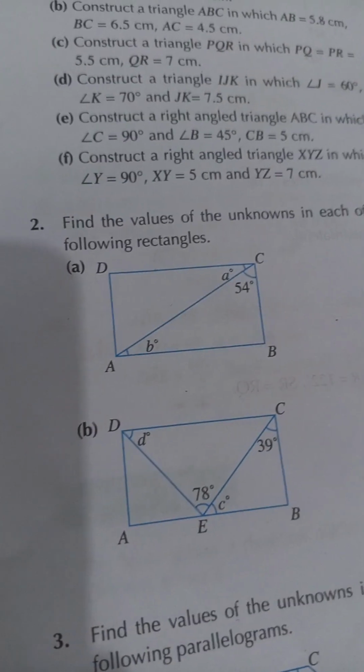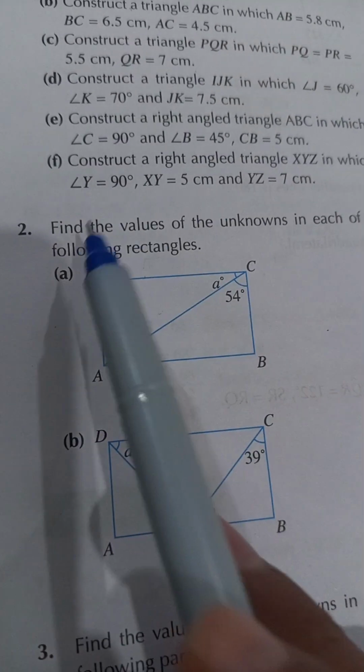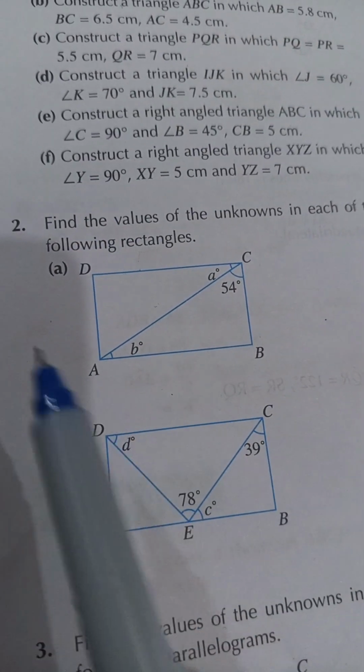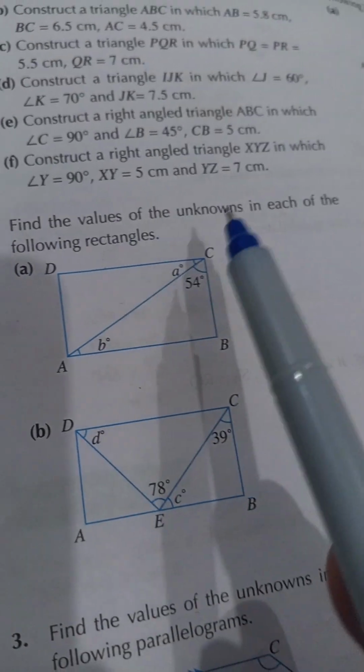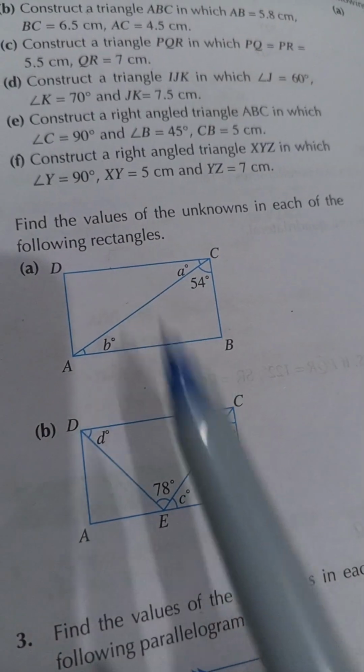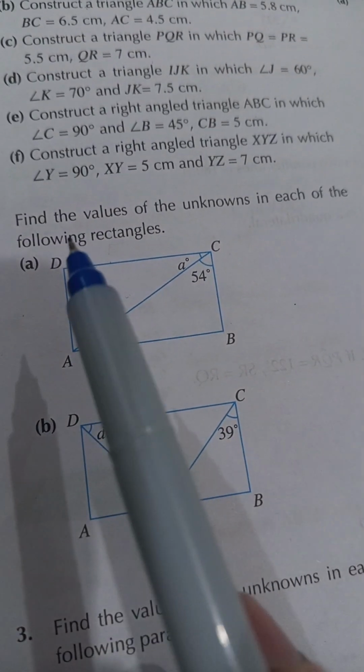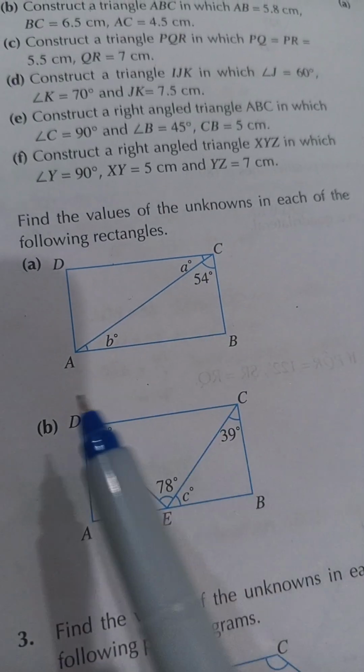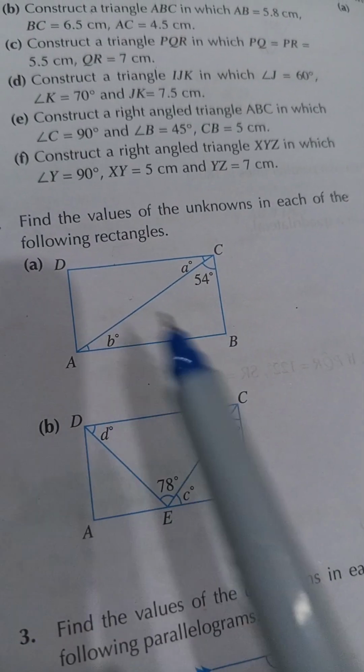Let's move on to exercise 10b. Question number 2, part A. What does it say? Find the values of the unknowns in each of the following rectangles. So we are given this rectangle ADCB, or you can read it as ABCD.